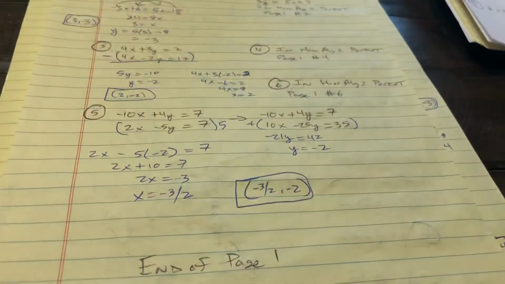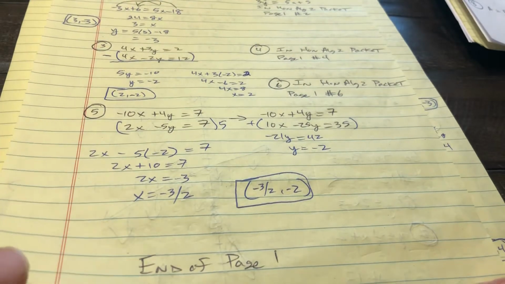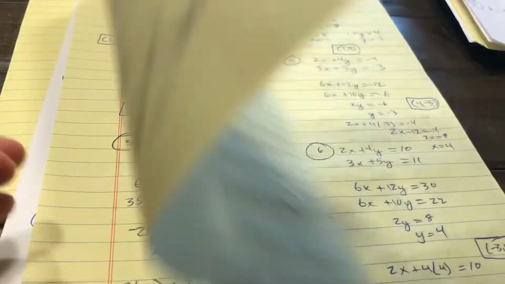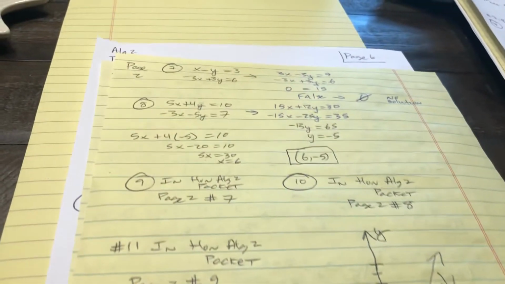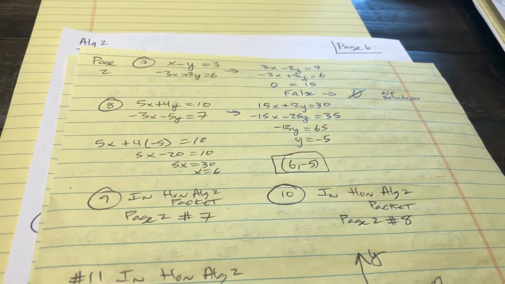All right, so that is the end of page 1. I'm just going to do a few pages here in this video. All right, so take a look at page 2, number 7. Page 2, number 7, another one with a special answer.